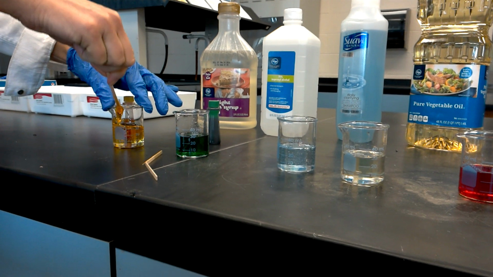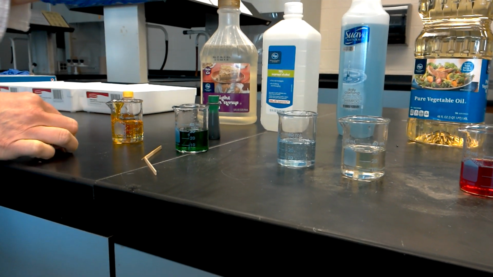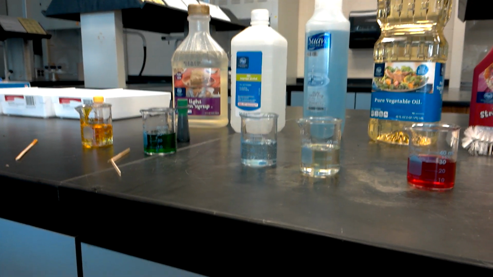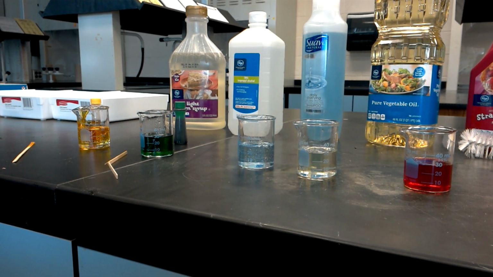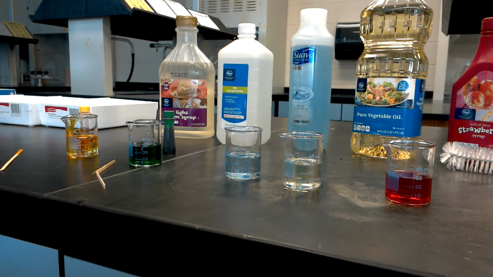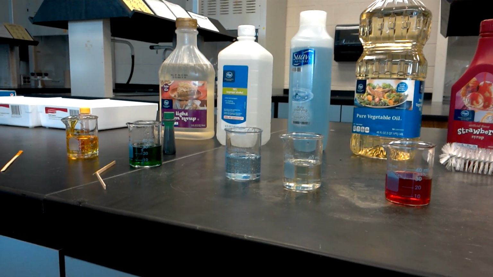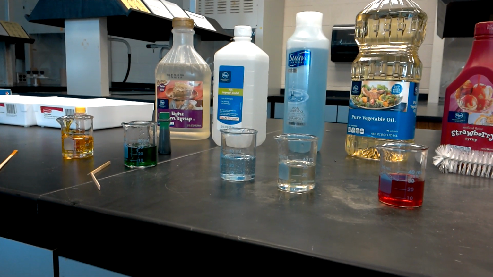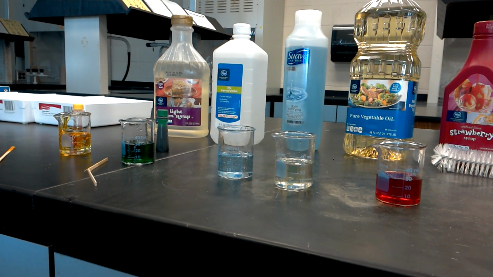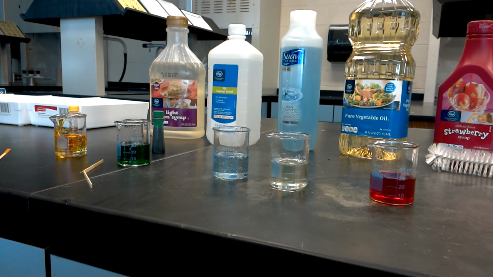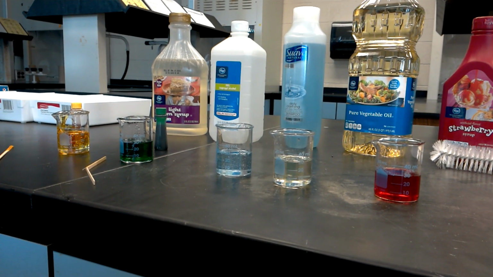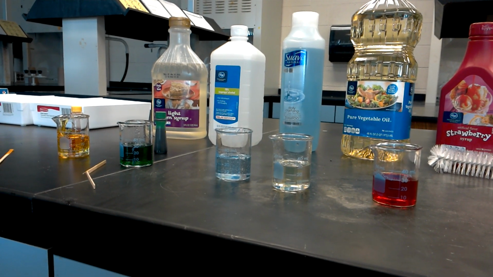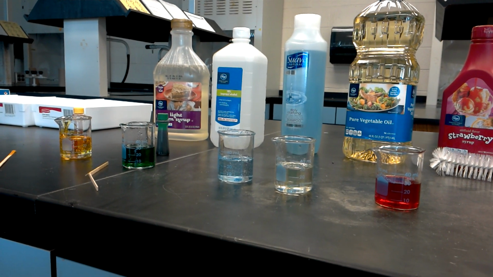Now what you want to do is predict, by picking up each of the beakers, which one you think is the most dense. The more dense liquid is going to drop to the bottom of the column, and the least dense liquids will float to the top. It's okay if you end up pouring them into the column in the wrong order, because if you're patient, they'll rearrange themselves in order of density.